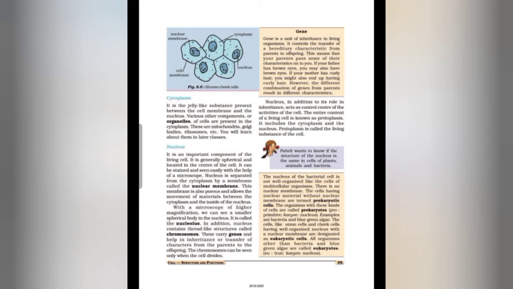The nucleus, in addition to its role in inheritance, acts as the control center of the activities of the cell. The entire content of the living cell is known as protoplasm. It includes the cytoplasm and nucleus, and protoplasm is called the living substance of the cell. So we can say that protoplasm consists of cytoplasm and nucleus.